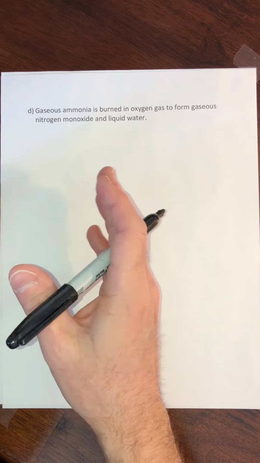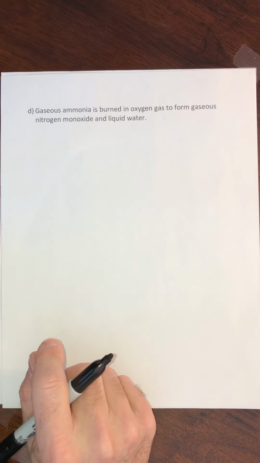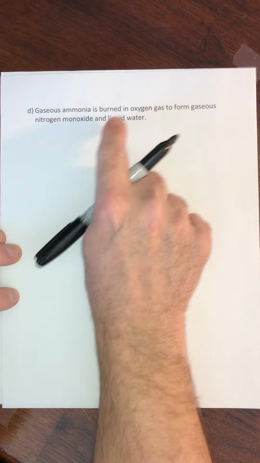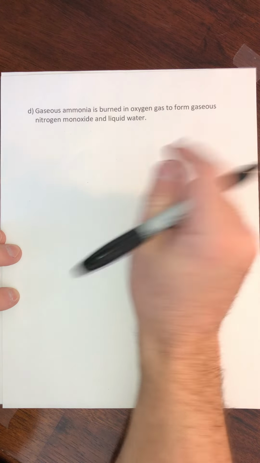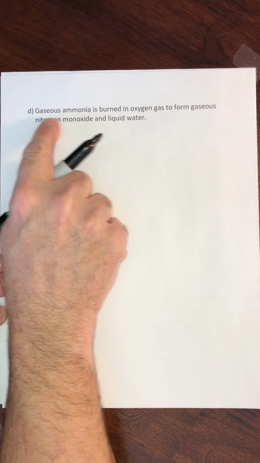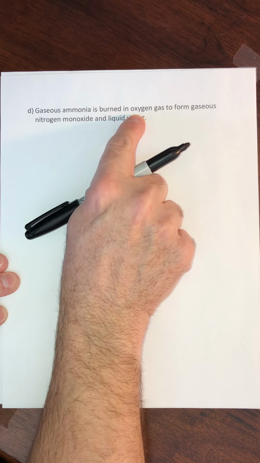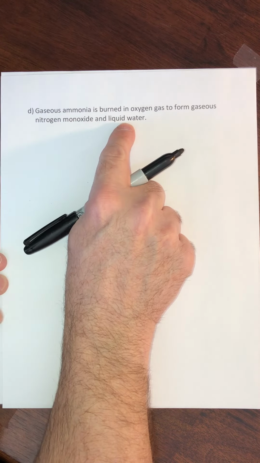Okay, so now this has really a couple of problems, all kind of stacked on top of each other. The first one is, can you turn the words into chemical formulas? Because you can't do any of this unless you know what the chemicals are. So, gaseous ammonia is burned in oxygen gas to form gaseous nitrogen monoxide and liquid water.